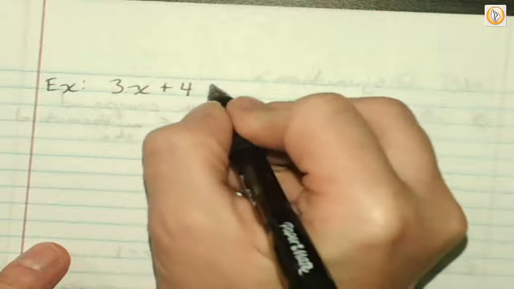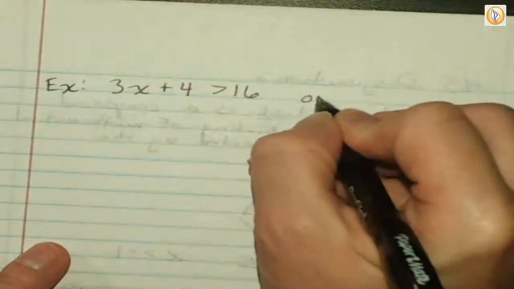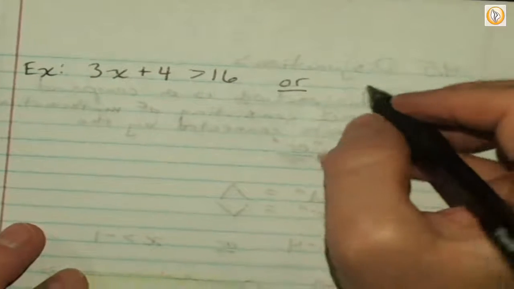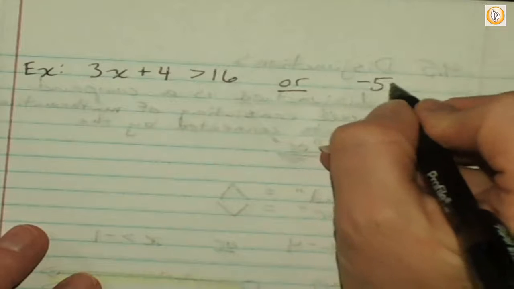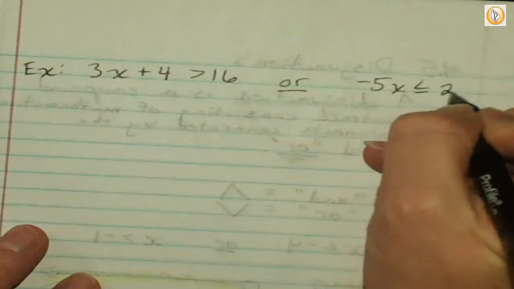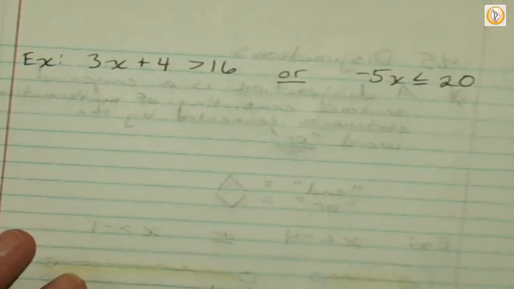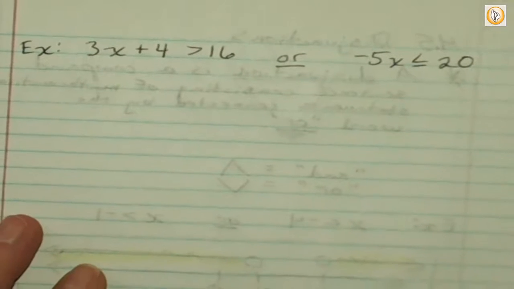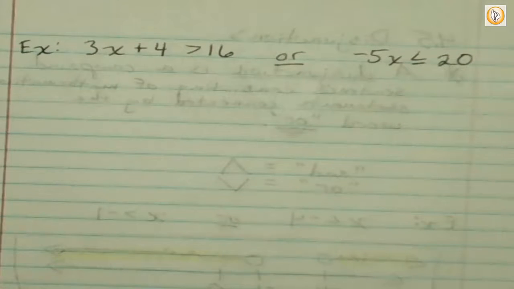Your x plus 4 is greater than 16, or, and those are your key words, or negative 5x is less than or equal to 20. Okay, so just like with conjunctions, we're going to solve for x on both, and then we're going to see which area of the number line they include: either everything together like the one we just did, or is it going to go in separate directions?